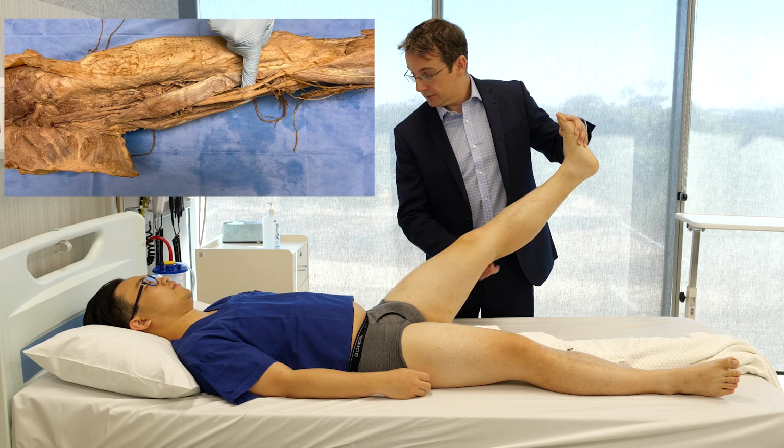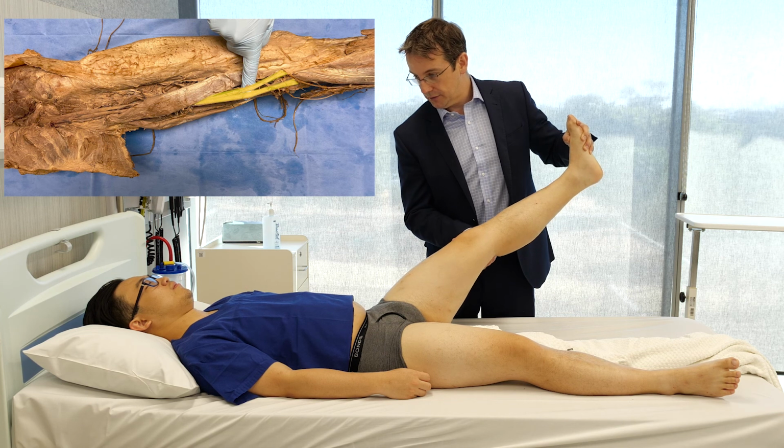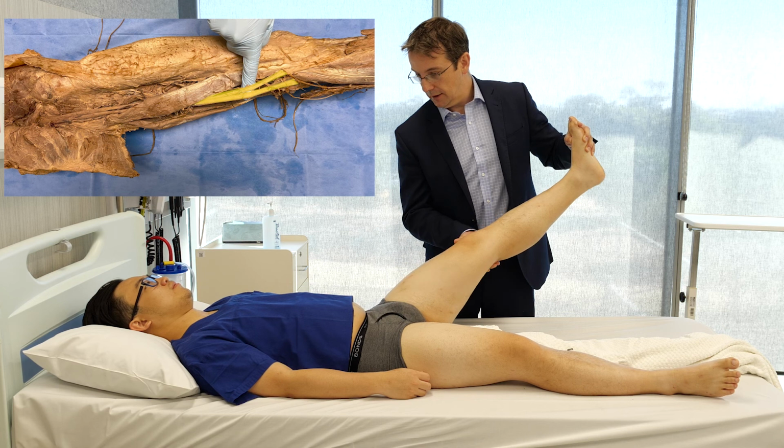Note the degree of hip flexion at which the patient experiences pain. To further assess this, bowstringing the sciatic nerve by applying pressure in the popliteal fossa may also cause pain. Additionally, by lowering the legs slightly and performing passive dorsiflexion of the ankle may also reproduce the pain down to the foot again.